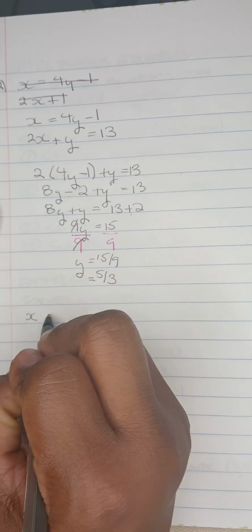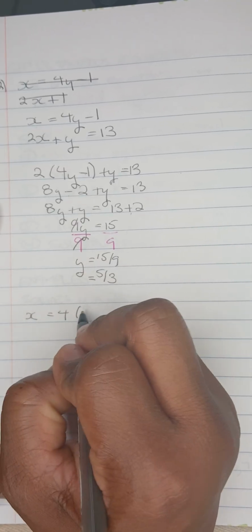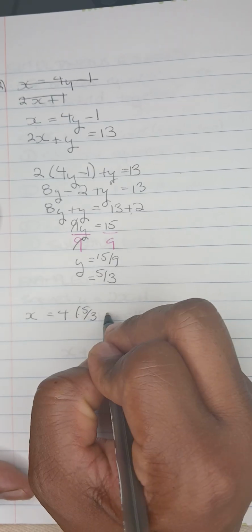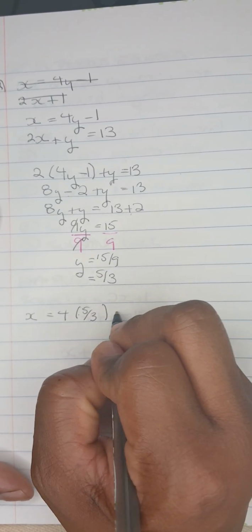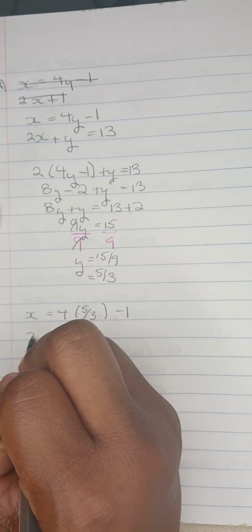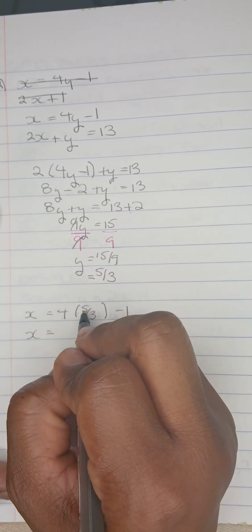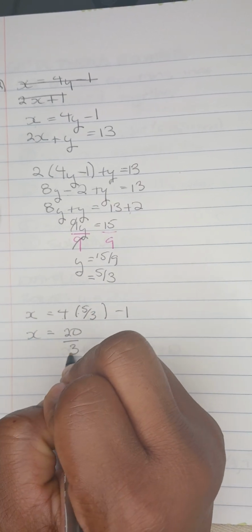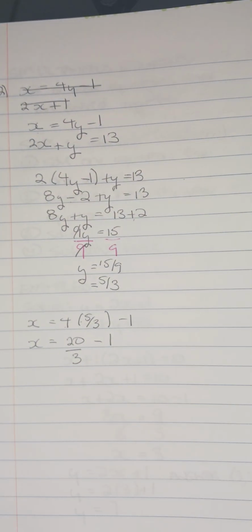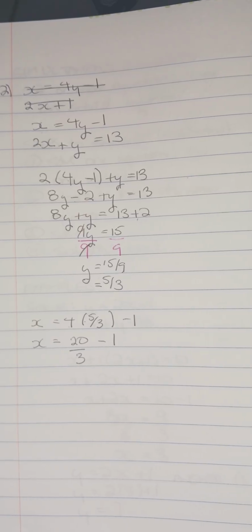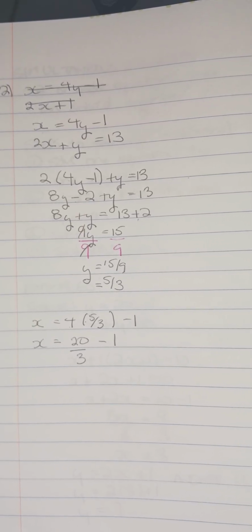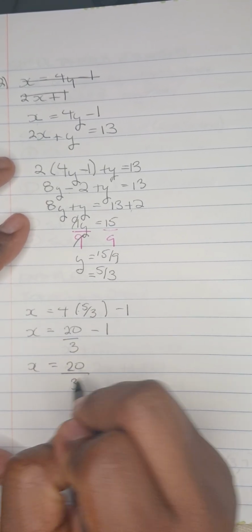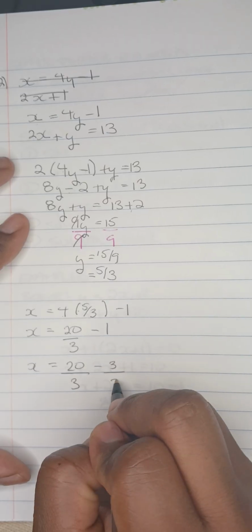And then the next step would be to substitute it back into the other equation. And so we end up with x is equal to 4 times 5 over 3, close bracket, minus 1. Great. And so x is equal to 4 times 5 is 20 over 3 minus 1. So remember now, we cannot subtract fractions that have different denominators. So we end up with x is equal to 20 over 3 minus 3 over 3.